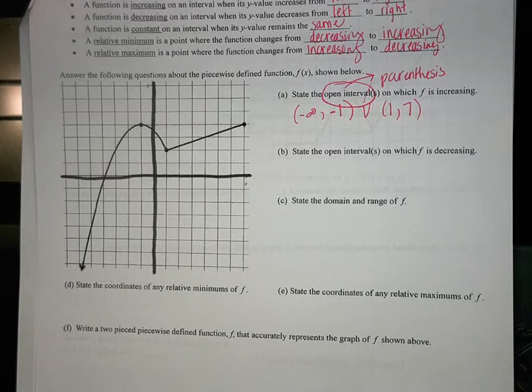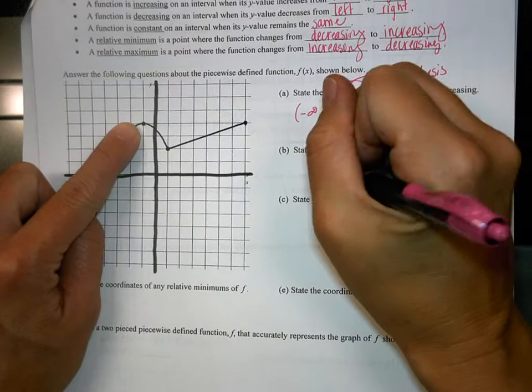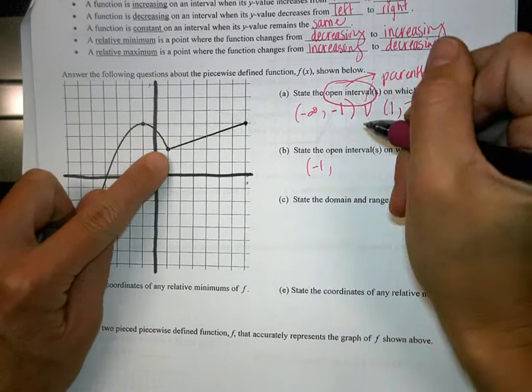The next one asks, where is it decreasing? So do we see where it's going down? Yeah, so right here at -1 to 1.